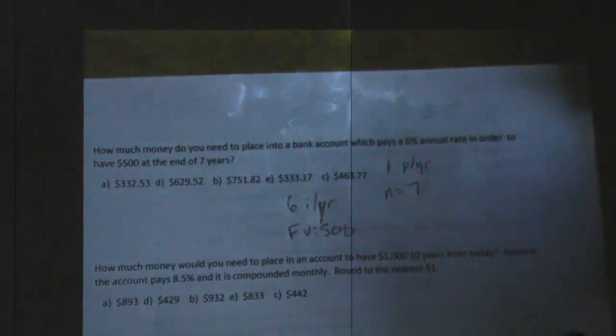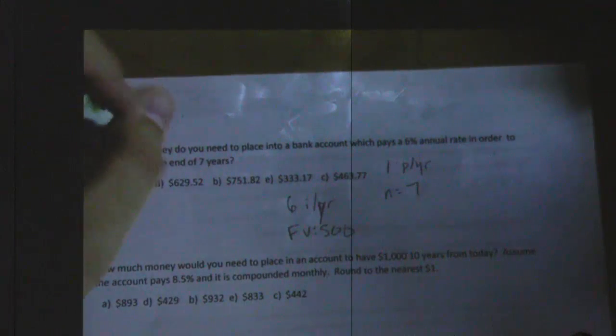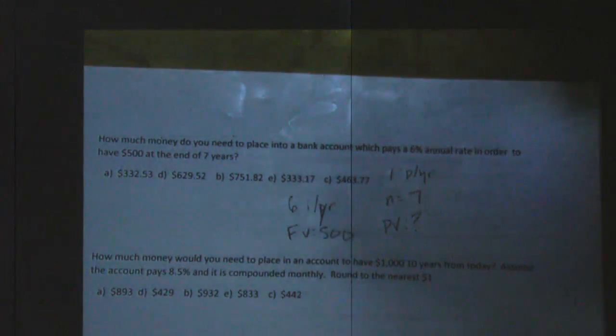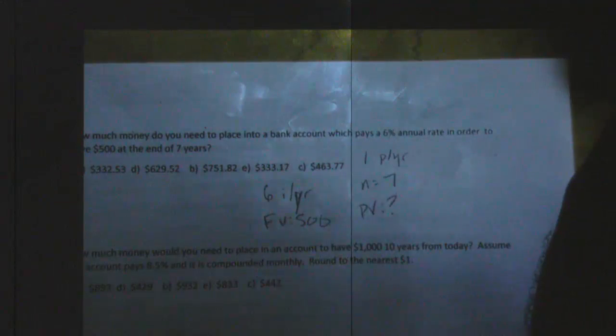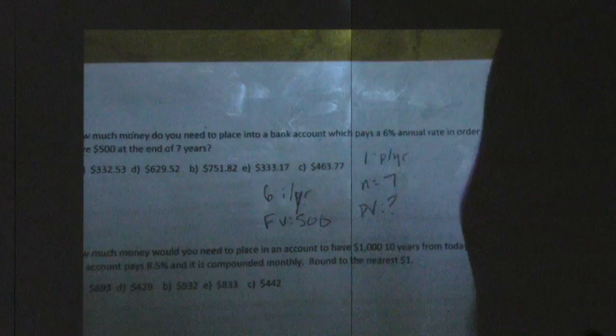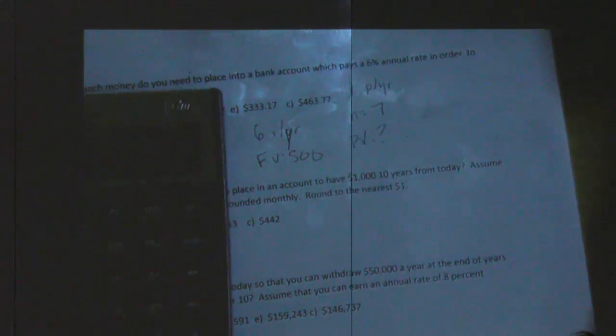So here we say how much money do you need to place in the bank account. So here we're solving for your present value. We're just going to plug these numbers in. You're going to do 500 as your future value. Now remember, when doing time value of money, 90% of the time you're going to have a negative present value and a positive future value. You can change those signs either way, it doesn't matter. Just know that you have alternating signs on both of them. So here, we can make future value 500.